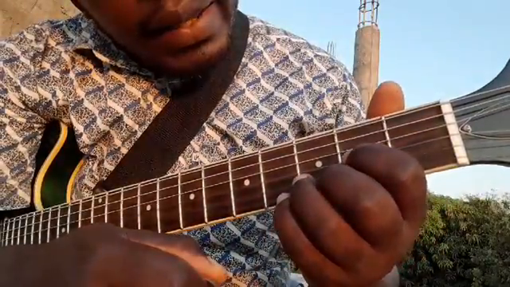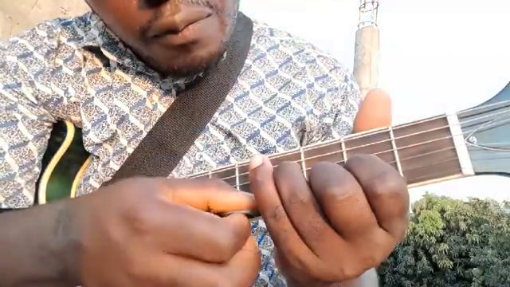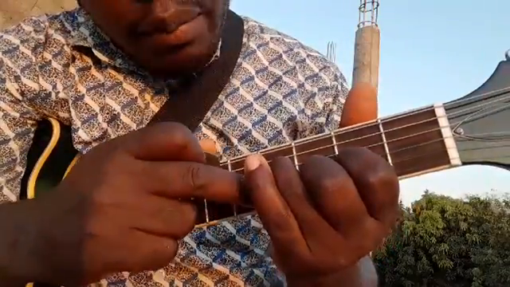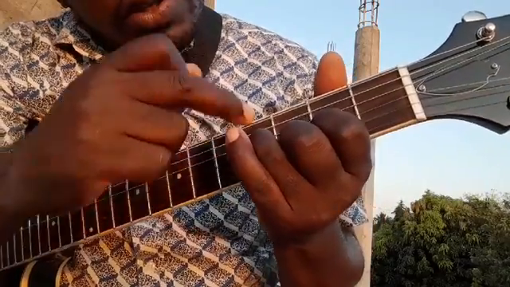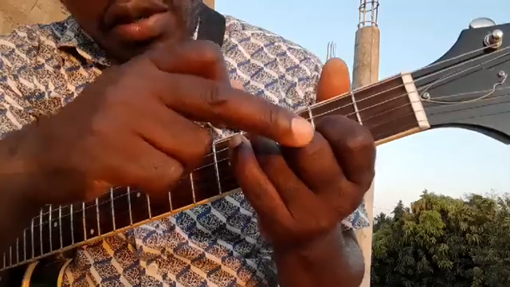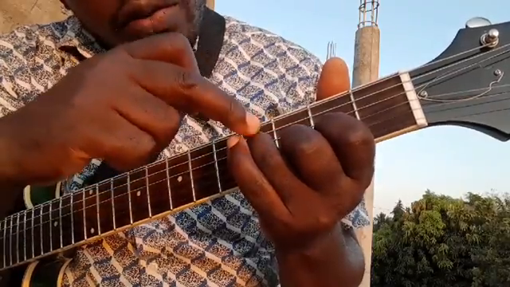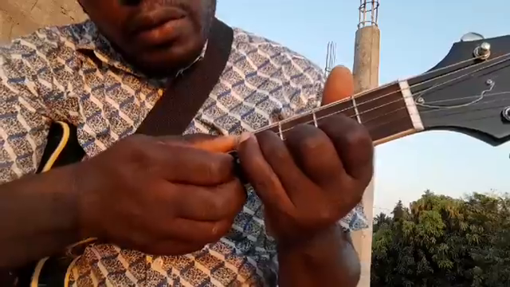And if I play the C shape, I can also play this one. This is also still D. I'm now playing the second, third, and fourth strings. This one is on the third string, this one on the second, this one on the fourth, on the second, third, and fourth frets. So I'm playing those three.